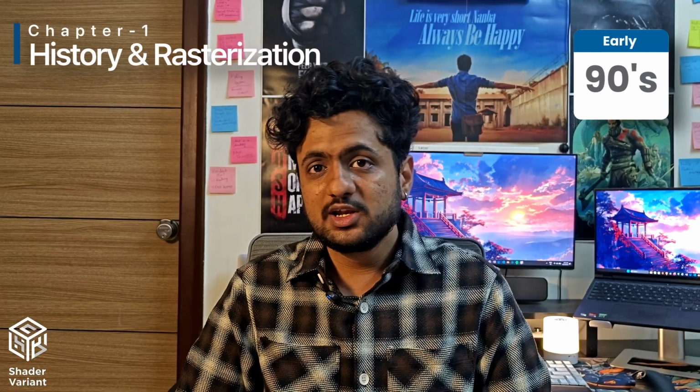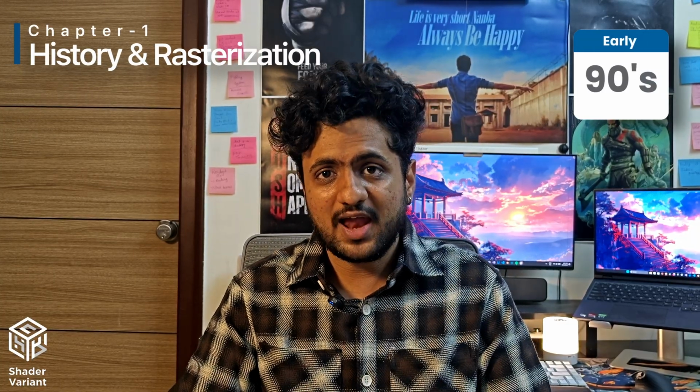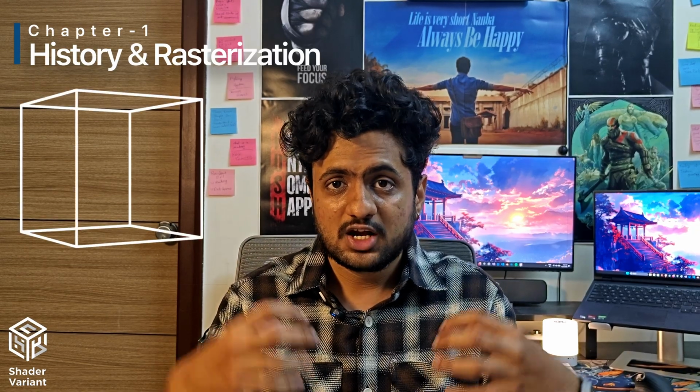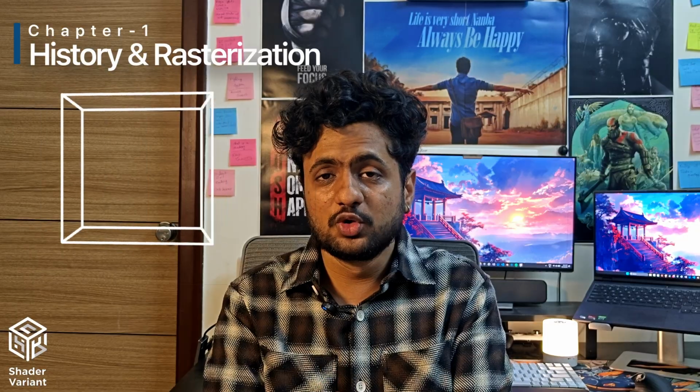Let's go back in time to the early 90s where games used to look very flat and the lighting used to look very off. Games generally use a technique called rasterization to render the scene. What exactly is rasterization? All rasterization does is take the whole 3D scene, that's a 3D frustum, and then present it as a 2D flat image that can be presented on our monitor. So all rasterization does is take the whole 3D scene and then convert it into a 2D image that can be presented on our monitor. That's it. That's all rasterization is.